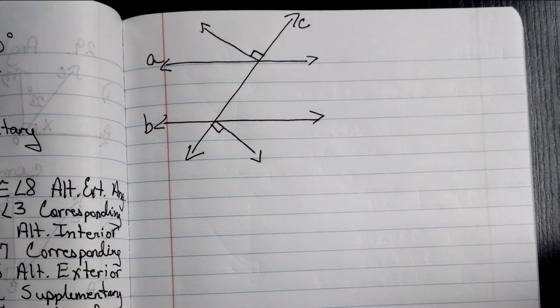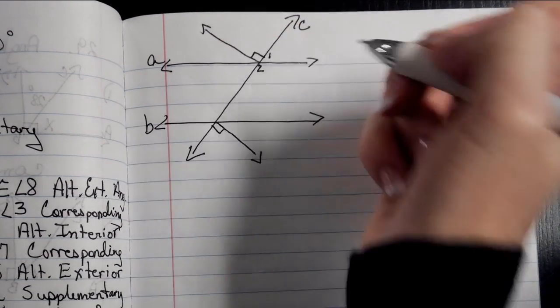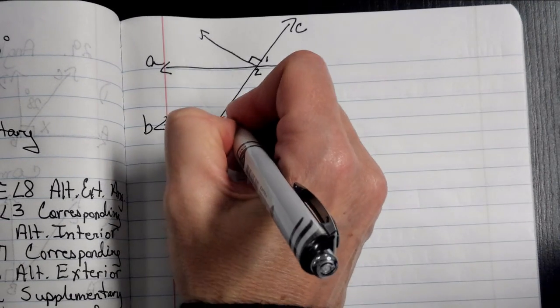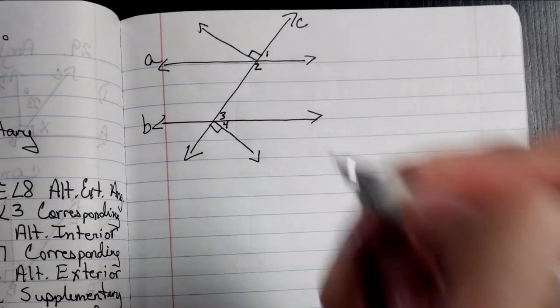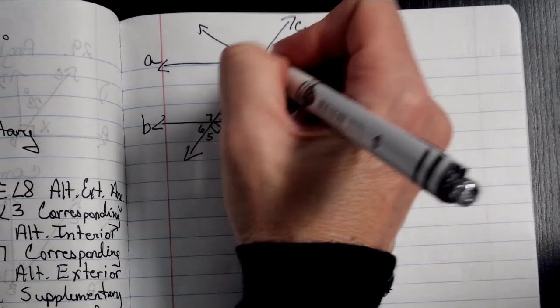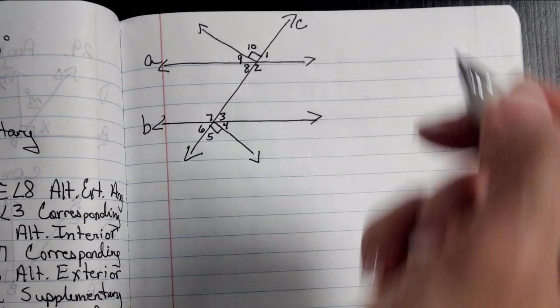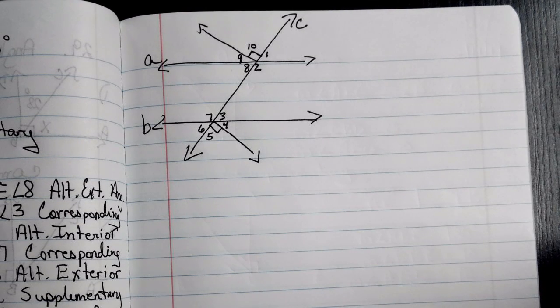All right, now let's number. I'm going to start here. So that's 1, 2, 3, 4, 5, 6, 7, 8, 9, 10. Okay, be sure your numbers are like my numbers are. All we have is the 90s.